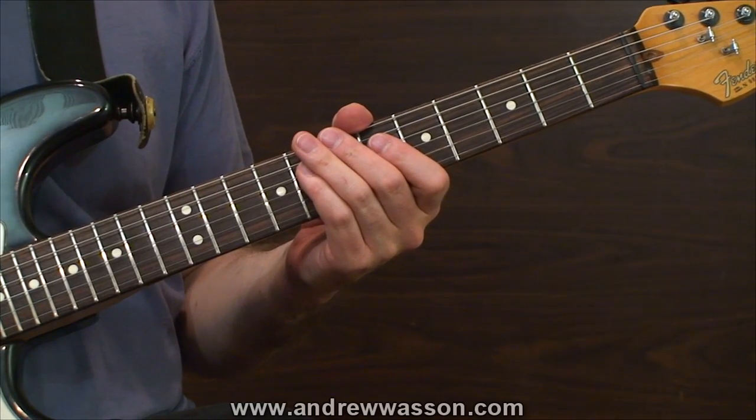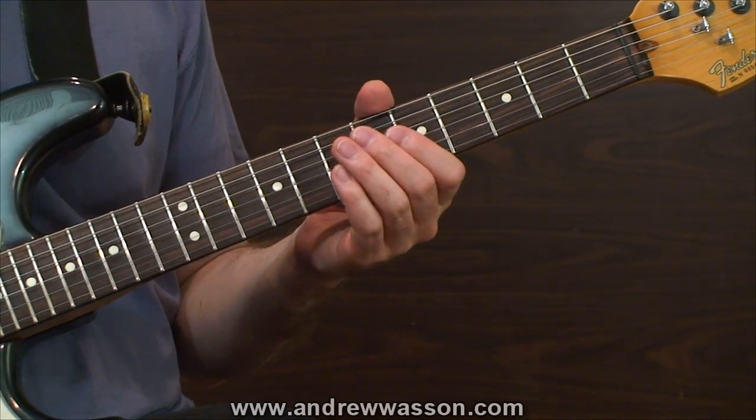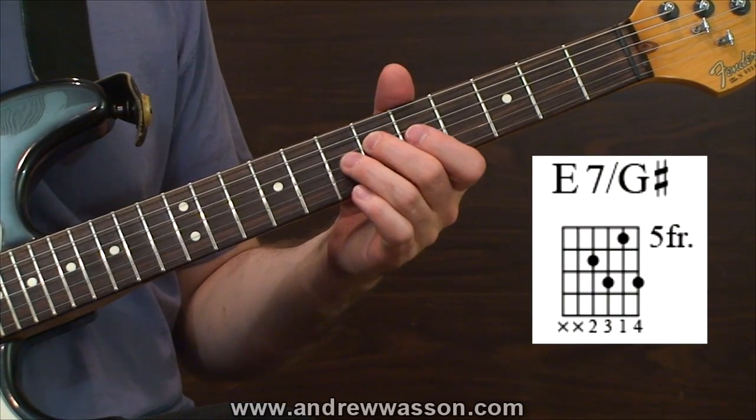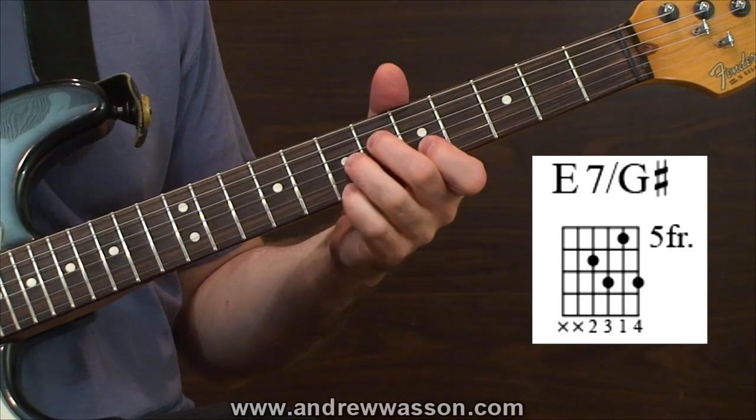And the final chord inversion off of this E chord is going to take the major 3rd and place it in the bass here on the 4th string. It's going to give us an E dominant 7th with G sharp in the bass.